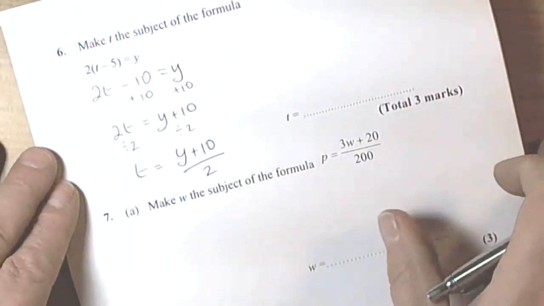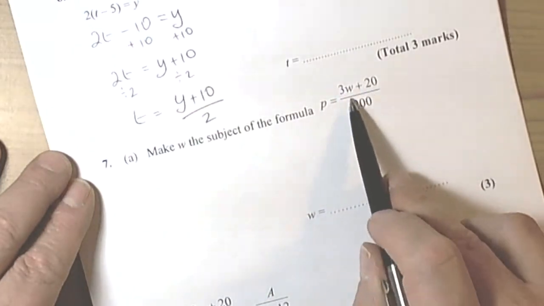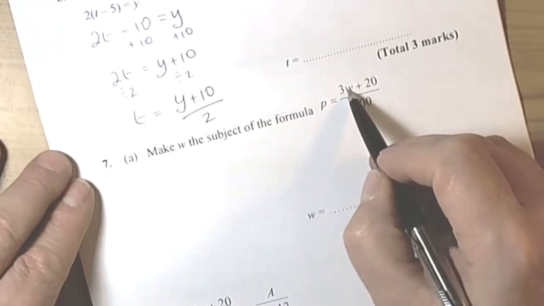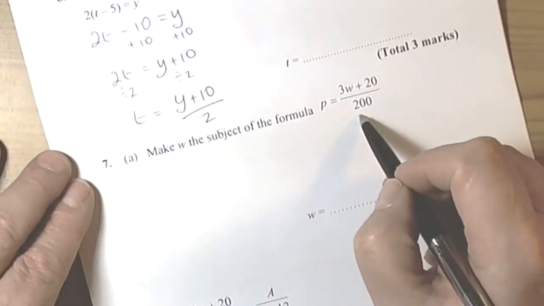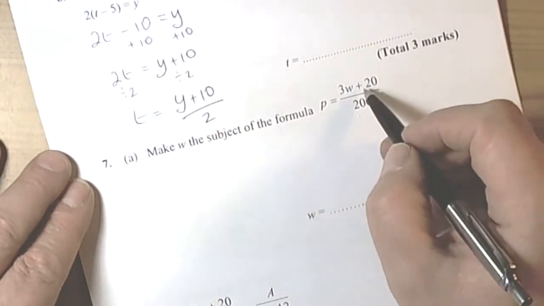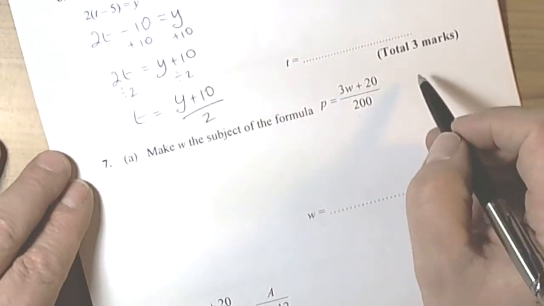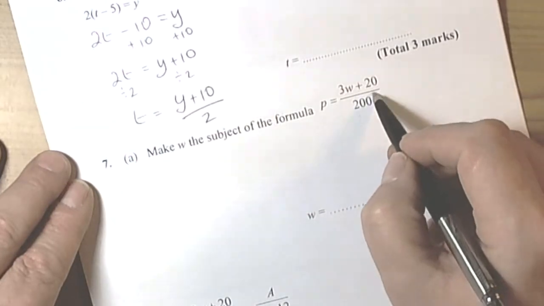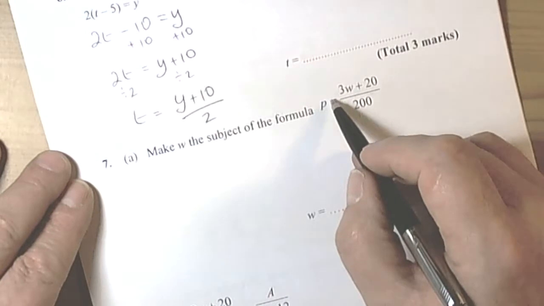Here for the next one, we've got to make w the subject. It's involved in lots of operations here. So the w is there, we've got plus 20 to move, we've got to divide by 200 to move, and we've got to times by 3. Again, I'm going to leave the thing that's attached to the letter itself till last, and my advice is that whenever you've got a divide involved, if you can, try and get rid of that first.